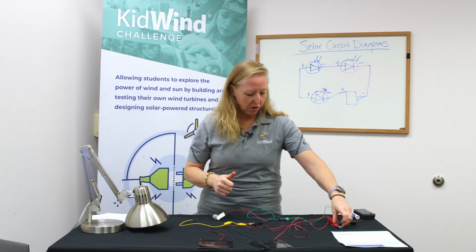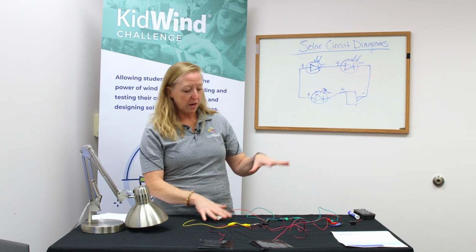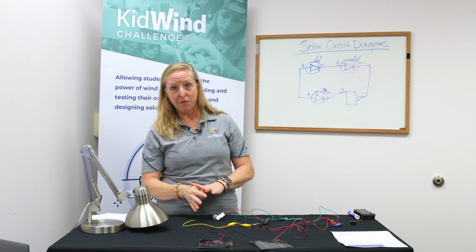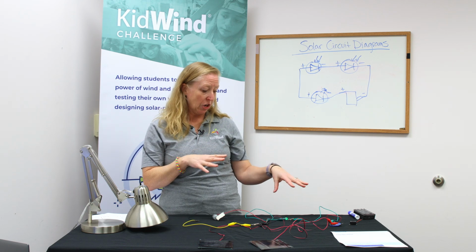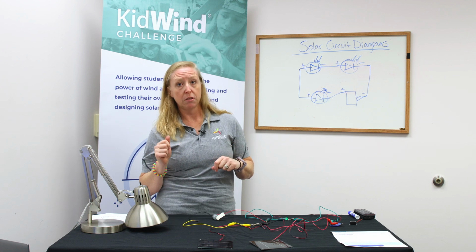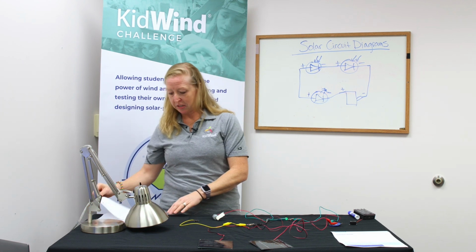But if we are to be able to build a complex circuit where I can have one load stay on and one load get turned on and off, like having your light on all the time, but I want to switch on and off my buzzer, you know, that is going to be the next circuit that we try.